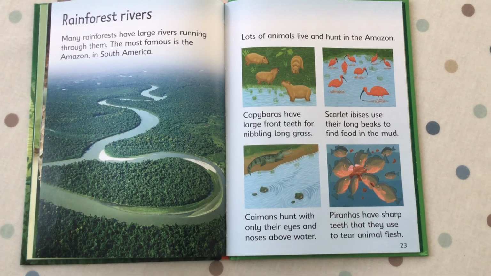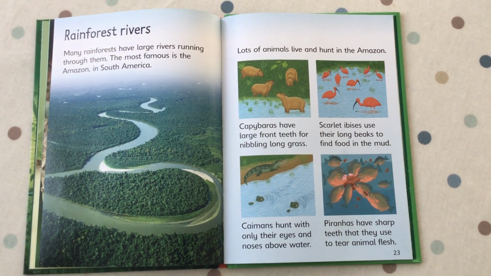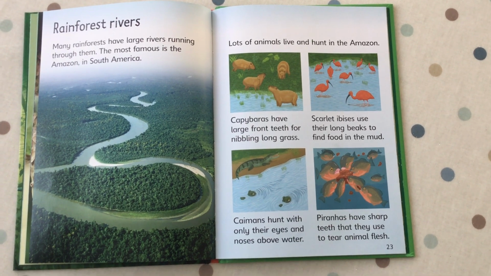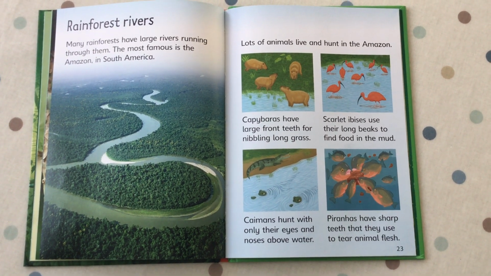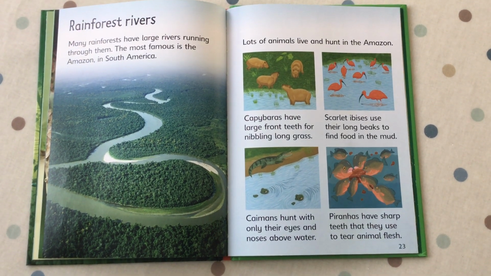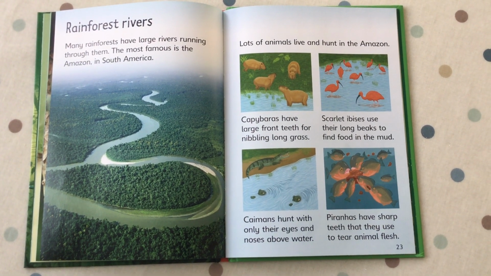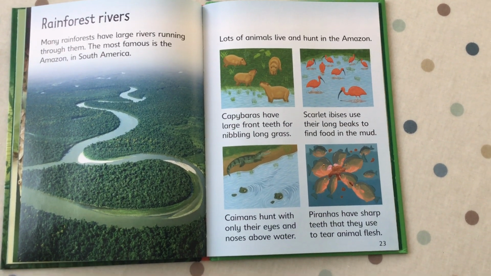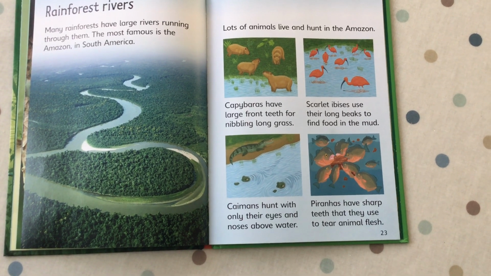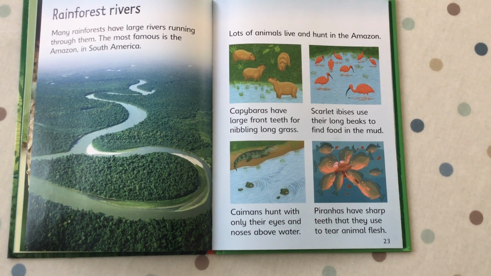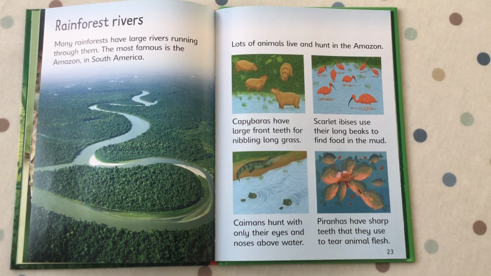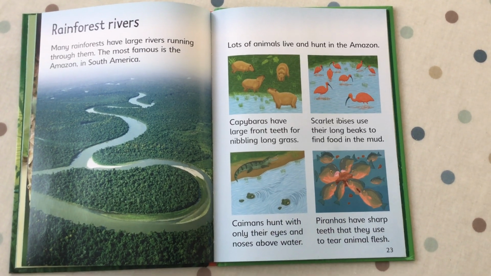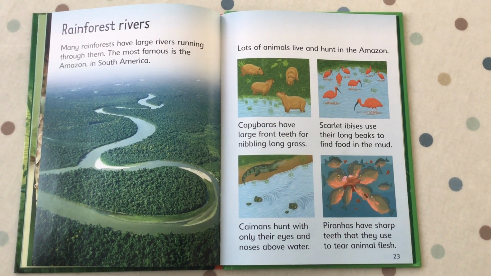Rainforest rivers. Many rainforests have large rivers running through them. The most famous is the Amazon in South America. Lots of animals live and hunt in the Amazon. Capybaras have large front teeth for nibbling long grass. They look a bit like giant guinea pigs. Scarlet ibises use their long beaks to find food in the mud. Caimans hunt with only their eyes and noses above the water. Can you see them here? Look. Piranhas have sharp teeth that they use to tear animal flesh.